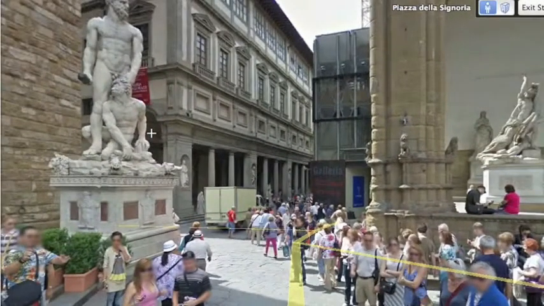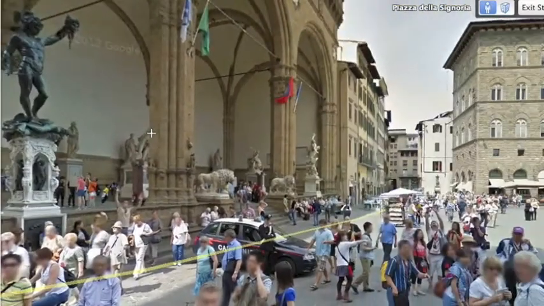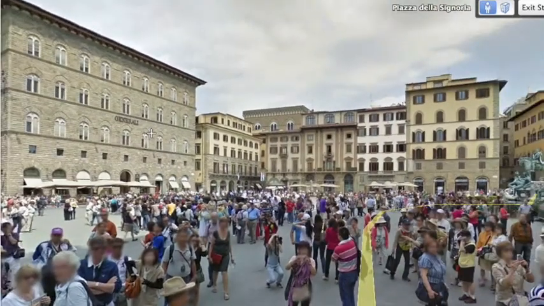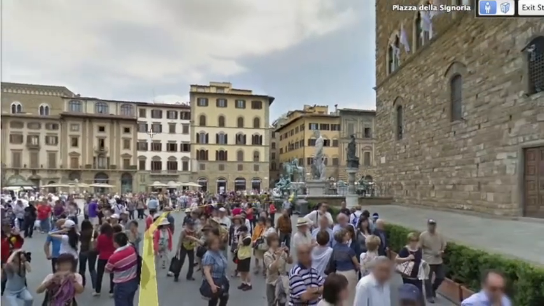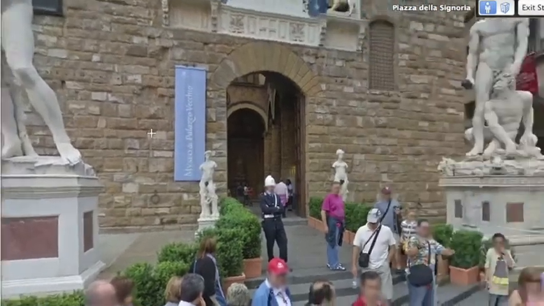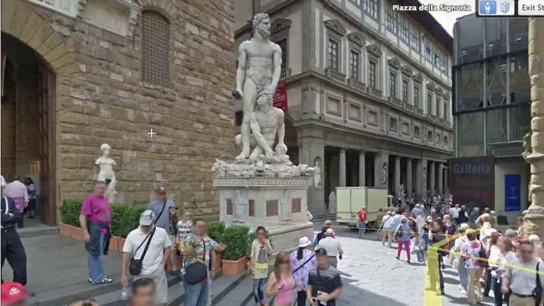Now we're going to drop down using that little man to the street view and first get a panorama of the Piazza della Signoria. Right ahead of us is the Uffizi Gallery, our eventual destination. But as we look around, we see the loggia, the wide open square of the Piazza della Signoria. Coming up will be the statue of Poseidon, the facsimile of David that still stands in front of Palazzo Vecchio, and the statue of Hercules.